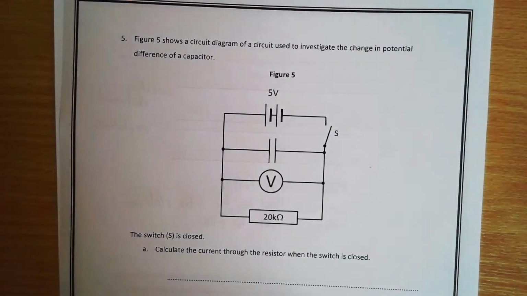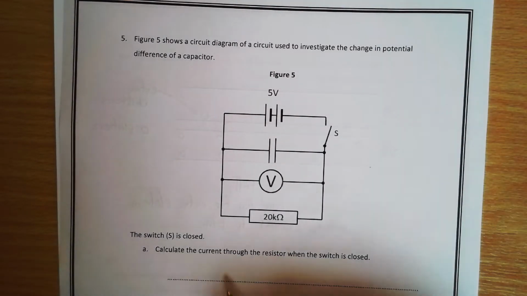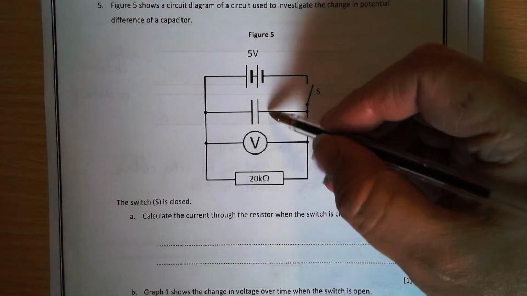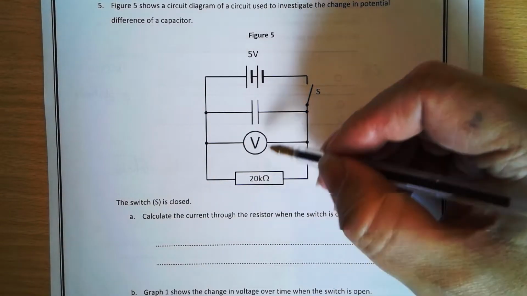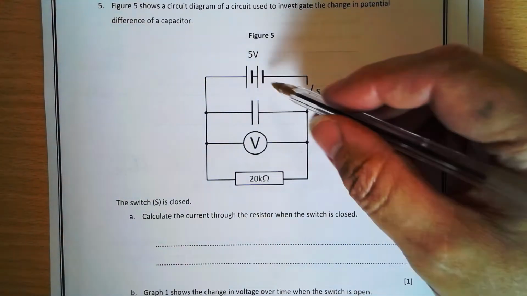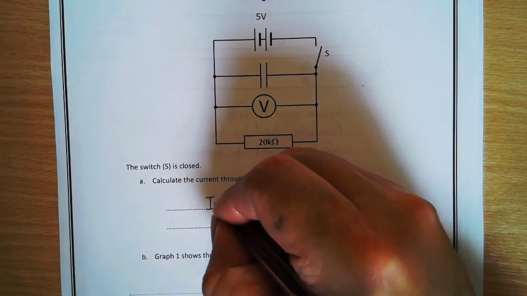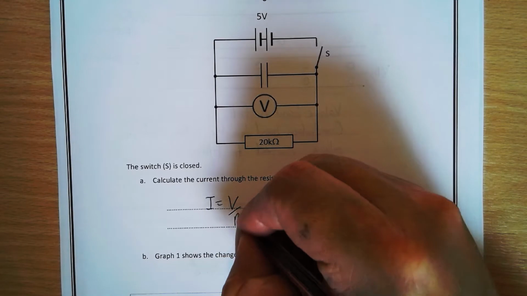So if we think about it, if we want to close that switch, calculate the current flowing through the resistor when the switch is closed. It doesn't matter what we've got here. This is in parallel, so this has no effect on this. So as soon as we close that switch, we know that the current is the voltage divided by resistance.